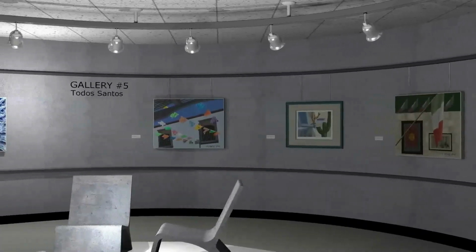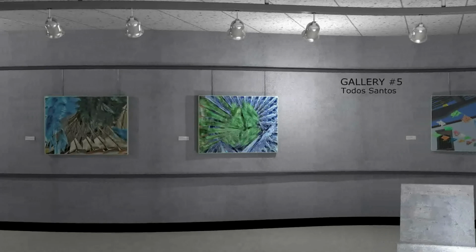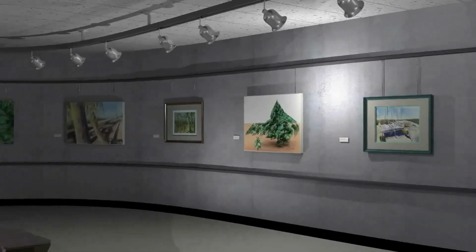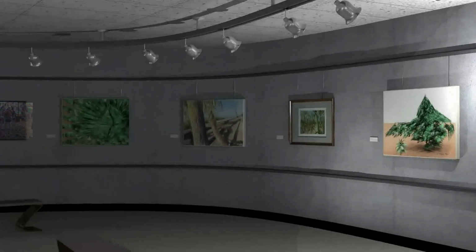So this is an overview of the concrete wall gallery that has both the Beaches and Todos Santos pieces of artwork.